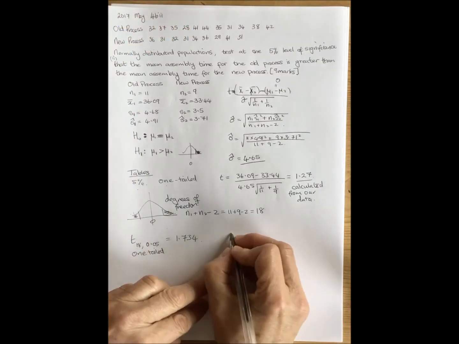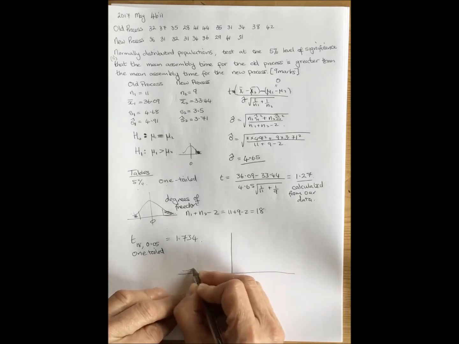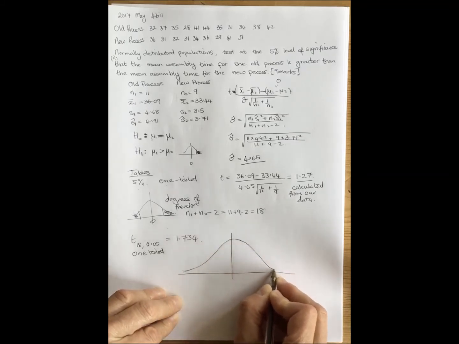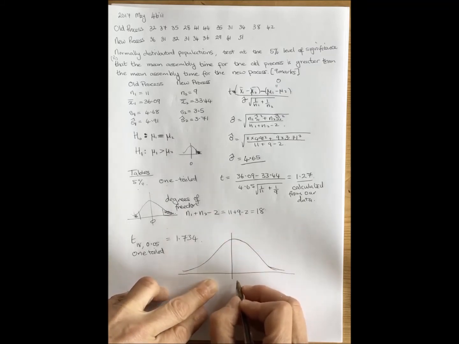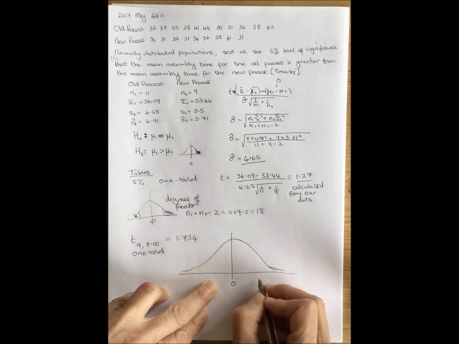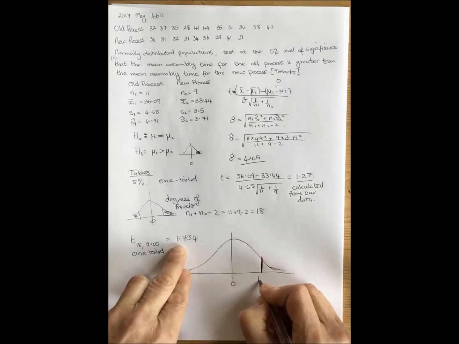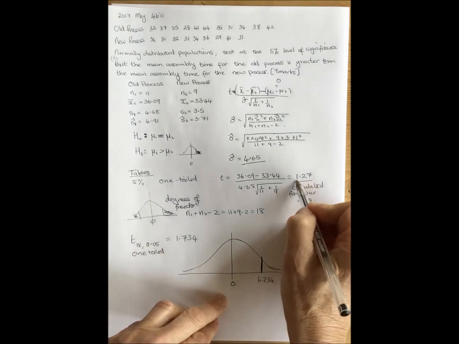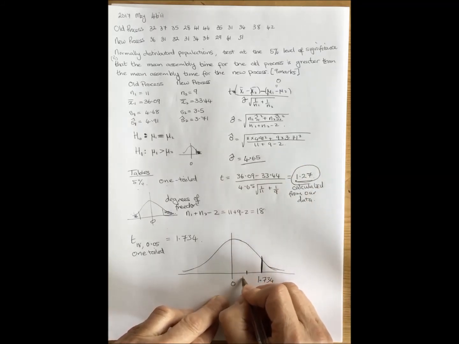So, the t-distribution is similar to the normal distribution in that it is centered around 0. The only difference is that there's only maybe 30 items in it. It's quite small. So this is our 0, should be centered. The critical value, according to the tables, is 1.734. The value we have from our data is 1.27, and it's in here.